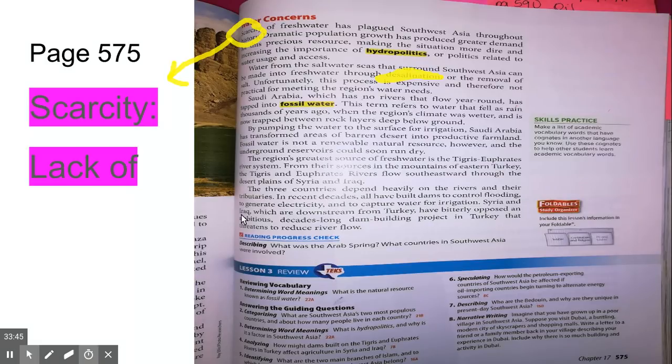Syria and Iraq, which are downstream from Turkey, have bitterly, which means they are really, really super against it, opposed an ambitious decades-long dam building project in Turkey. Since they're downstream, if Turkey builds a dam, then that's going to affect how much water gets down to Syria and Iraq. So there's a lot of fighting in this area over water, because if they dam it in one country, it's going to affect how much of that fresh water gets to the other countries.